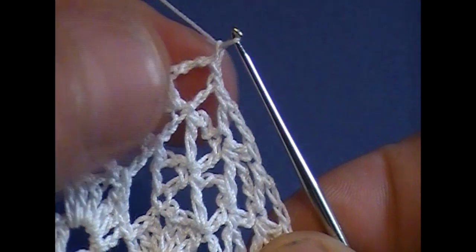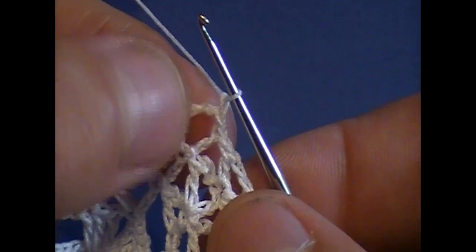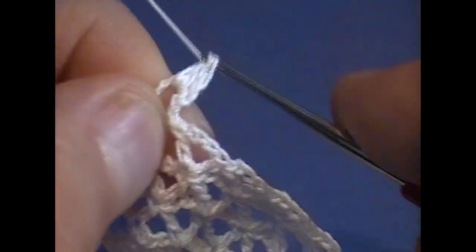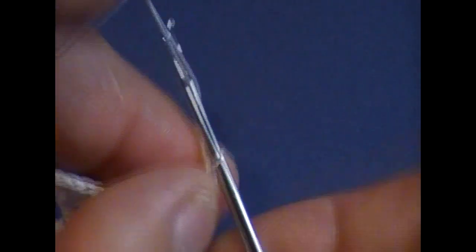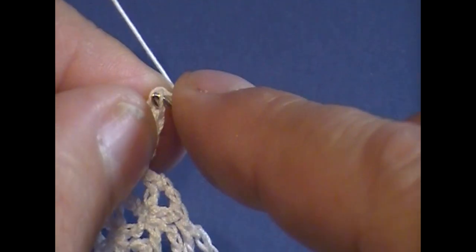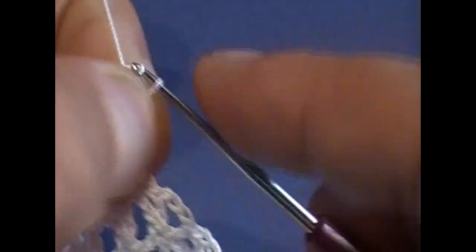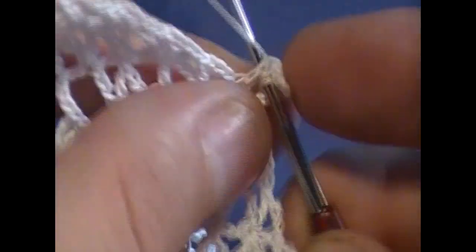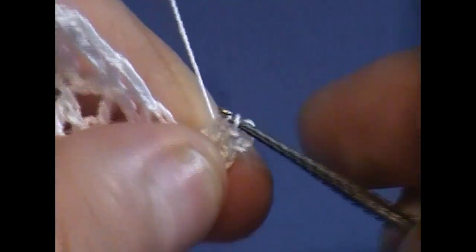chain 1, and in this chain 3 space we will do a single crochet, 2 double crochets, 1 and 2, and on top of the second double crochet we will do a chain 3 picot. So chain 3 and slip stitch on top of the double crochet to form a picot, and into the same space we will do one more double crochet and one single crochet.